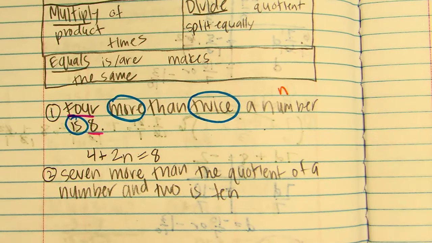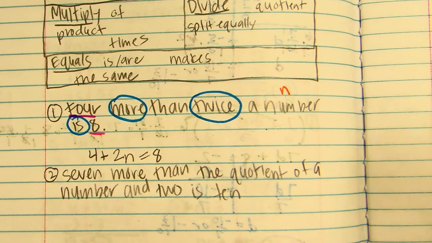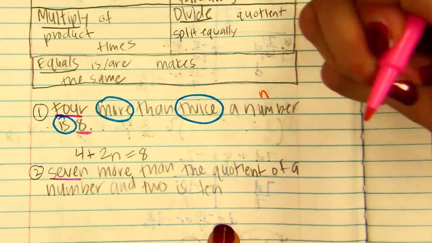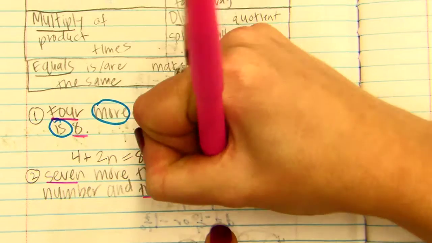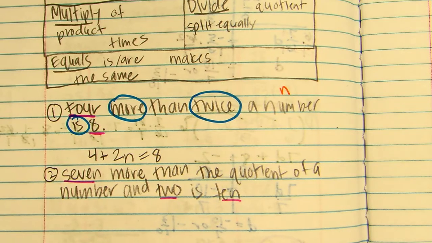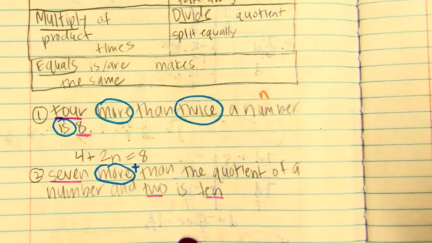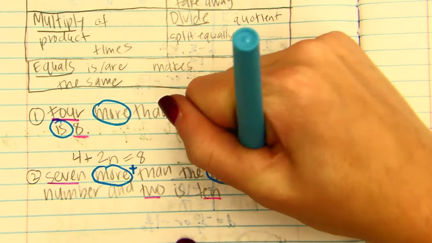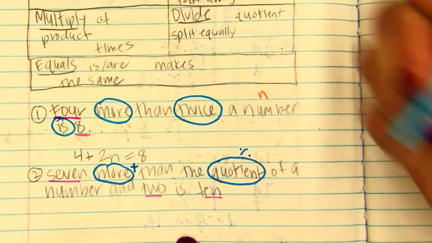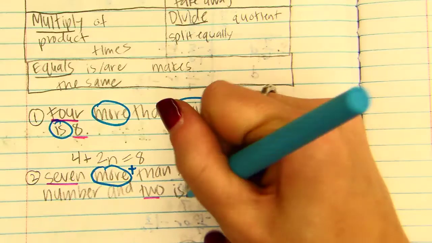So I'm going to start by marking it up again. Here are all my numbers. 7, 2, and 10 are my numbers. And then more tells me I'm going to be adding, so I'm going to put a plus by it. Quotient tells me I'm going to be dividing. And is my equal sign.